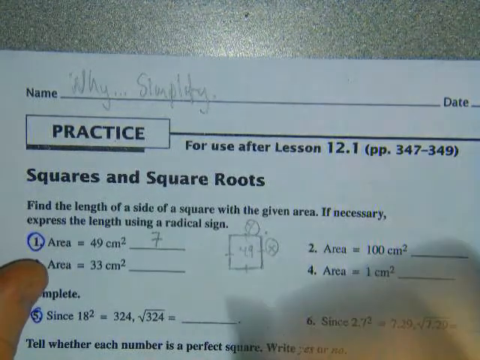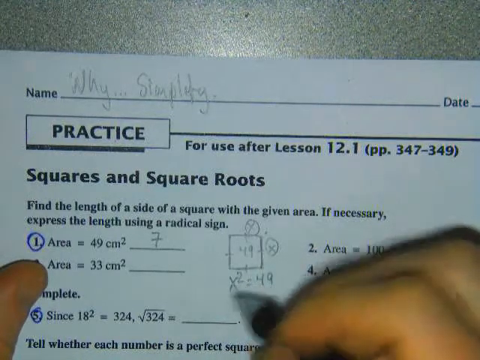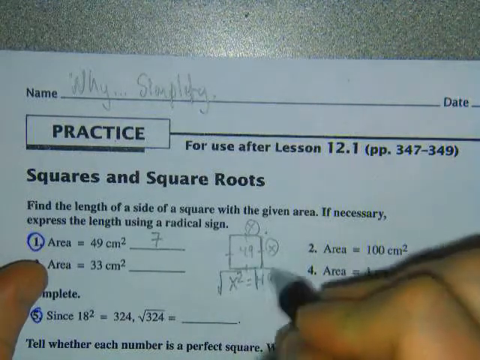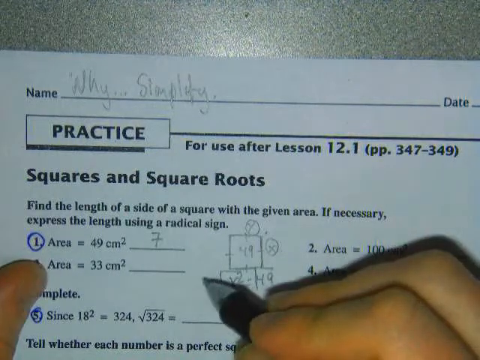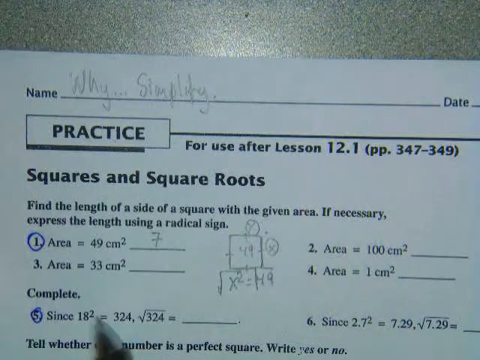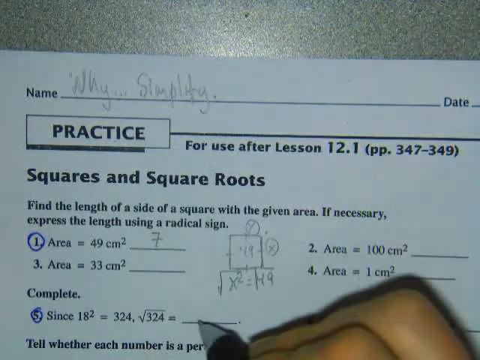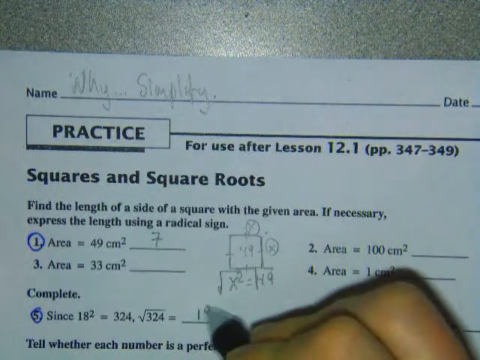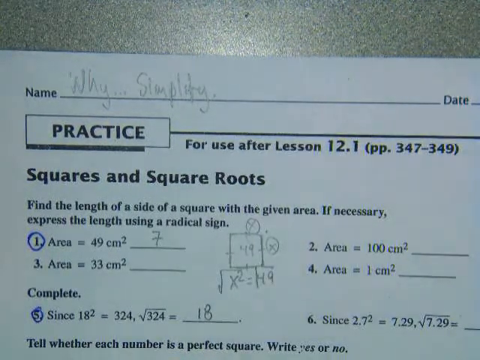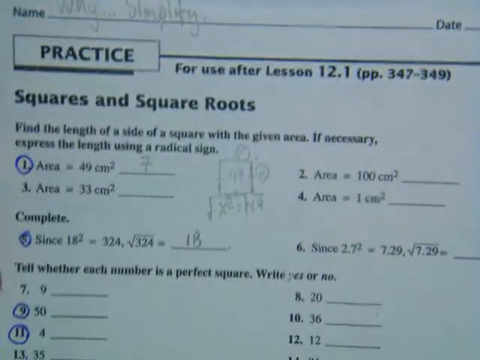Okay, and the way you write that out algebraically is x squared is 49, and then to get rid of the squared, just take the square root of each side, and the square root of 49 is 7. Here's a little more practice for that. 18 squared is 324, so the square root of 324 is 18. That's it. There's a pattern. Problem solving strategy, find a pattern.